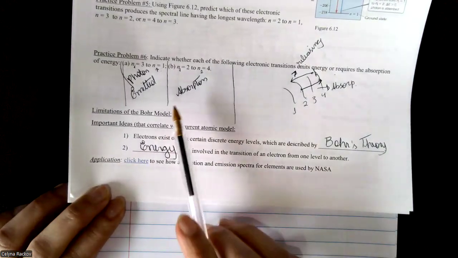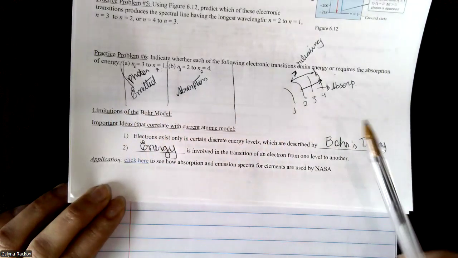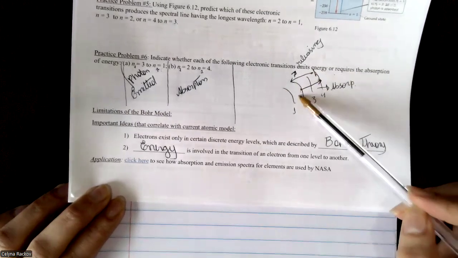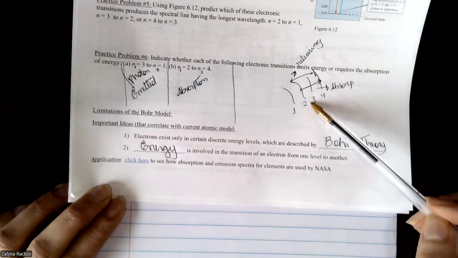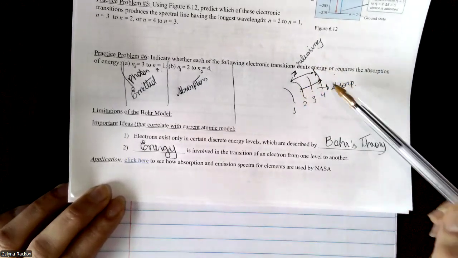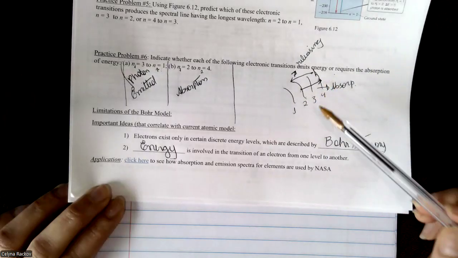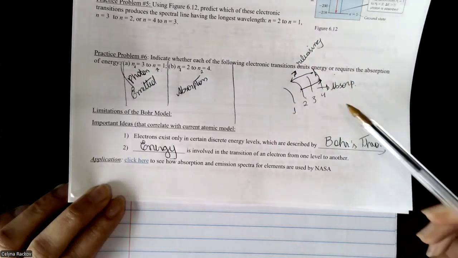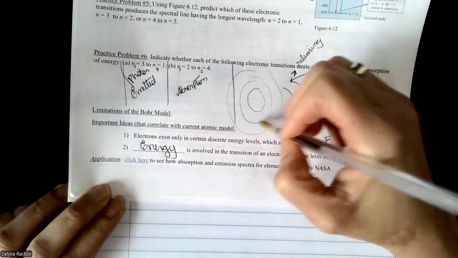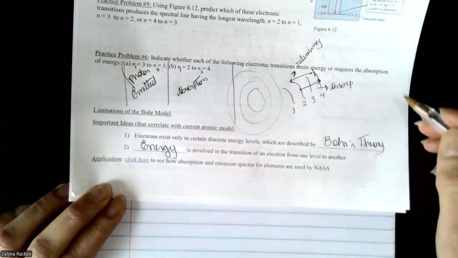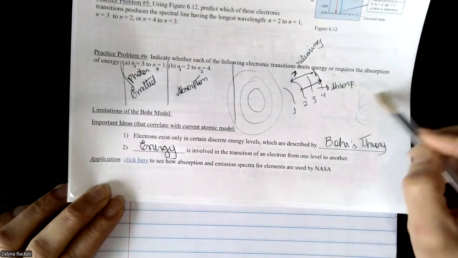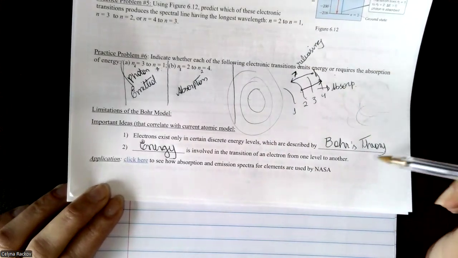Again, we are using the Bohr model here just to explain the electronic transitions, emitting or absorbing energy. The latest atomic model is not Bohr's model. Bohr's model said that the electrons are in perfect orbits, and this is not true. The electrons are in electron clouds, not in perfect orbits.